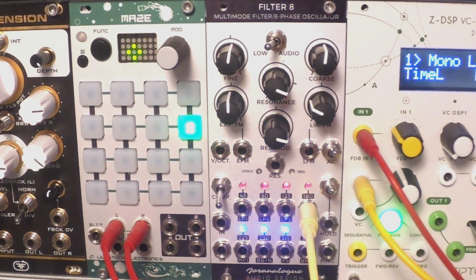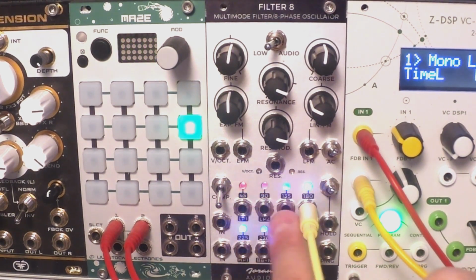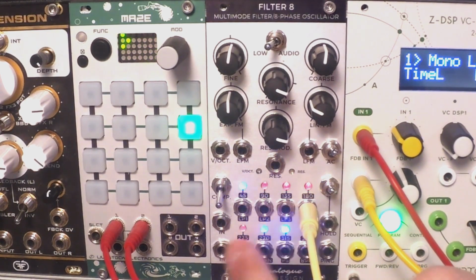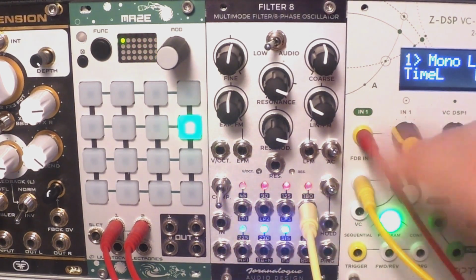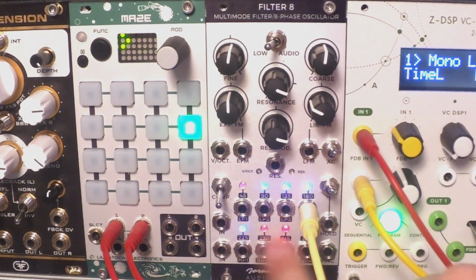Then what happens, as you can see right here at all of the 8 outputs, you're getting very clean and nice sine waves, which are 45 degrees apart from each other. As you can see, it just goes nicely from left to right. If you think about it, it's kind of like Erica Synths' Octosource. You also get 8 simultaneous outs.